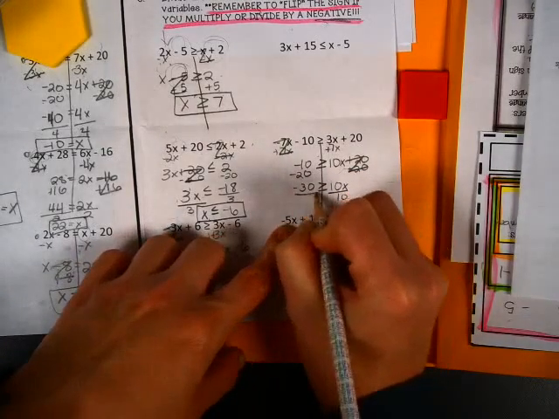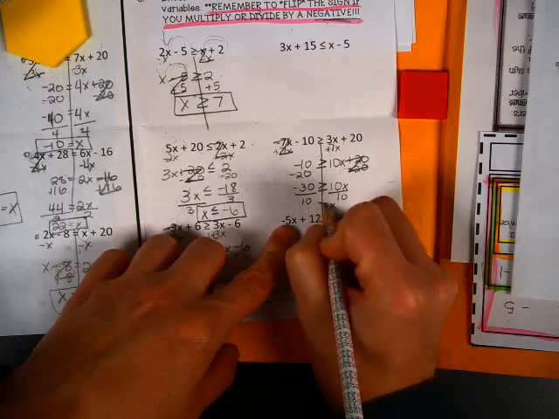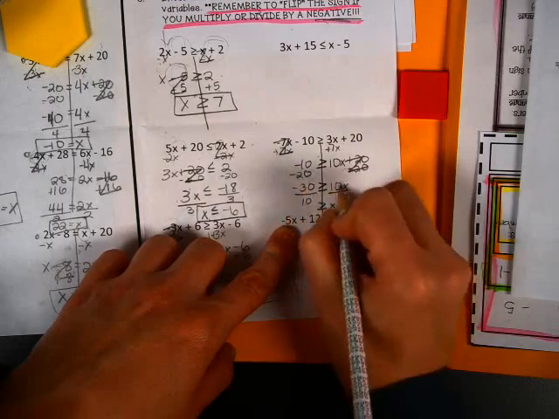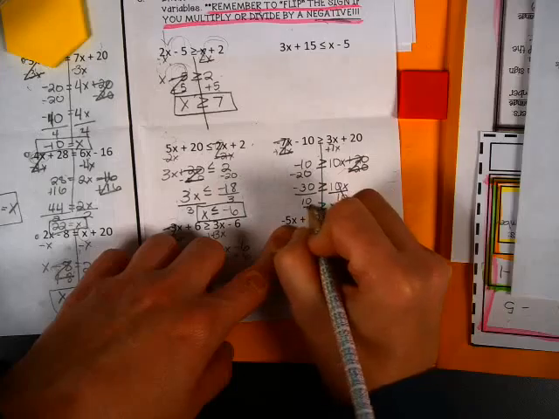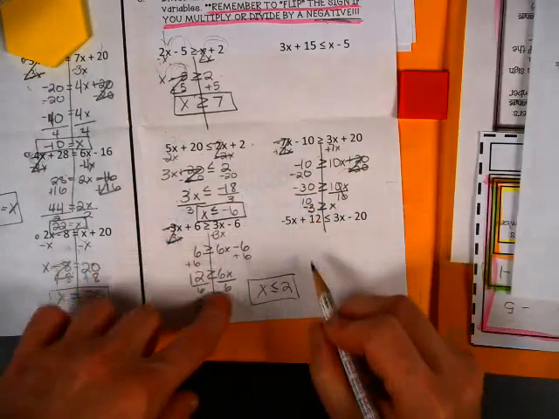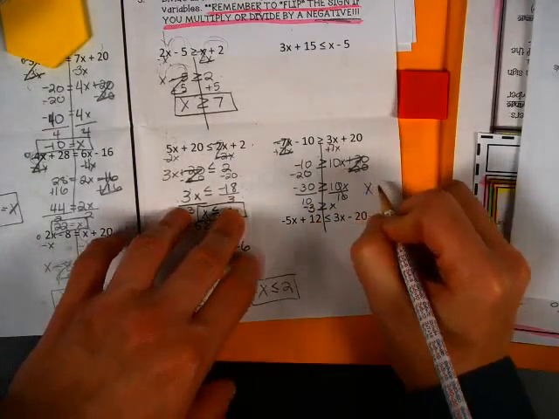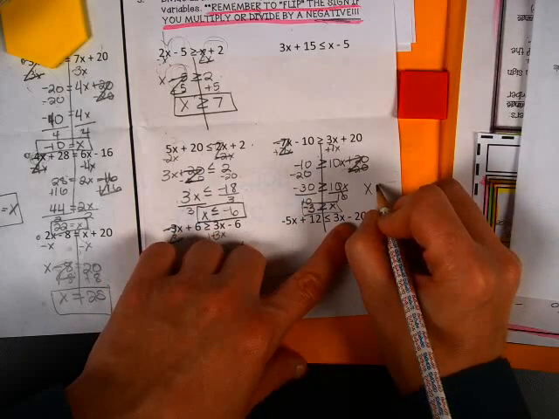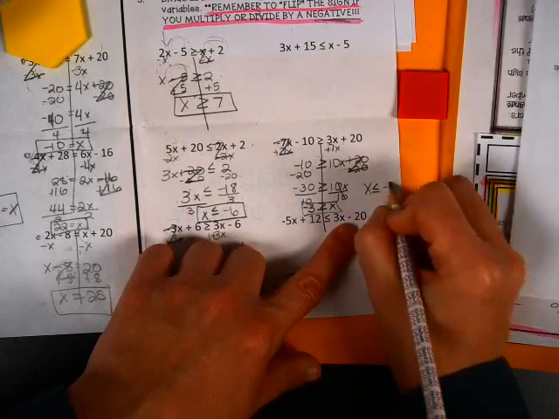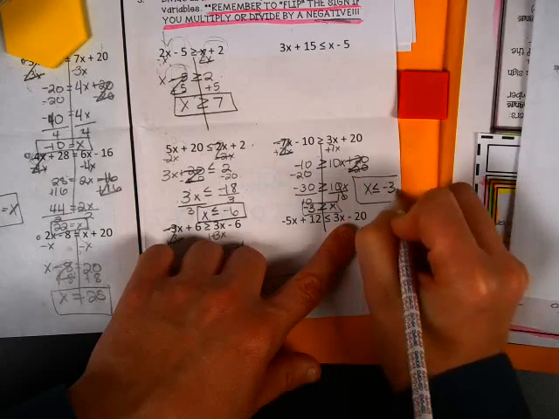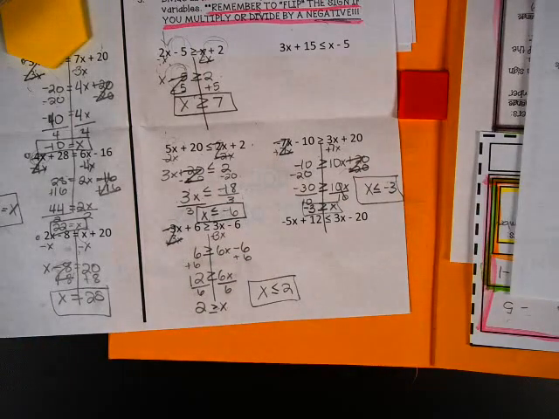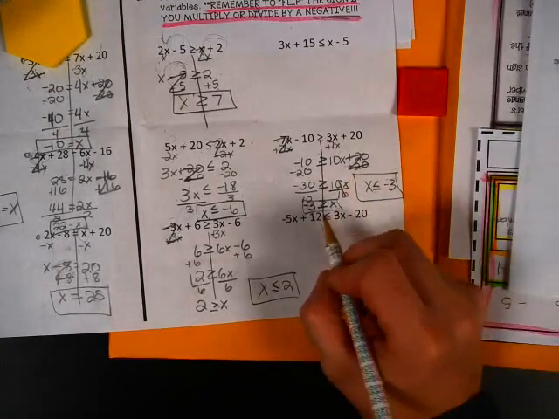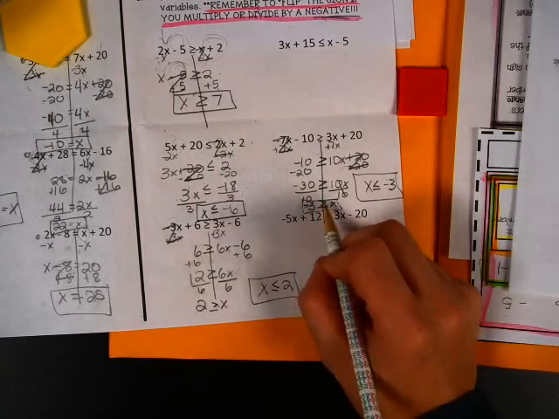Divide by 10. X equals is what's over here. And this is negative 3. This is just like this one. If we wanted to, this is correct. I'm not saying this is incorrect. It is absolutely correct. But if I wanted to make it look more appropriate, it would look like this. So keep that in mind. When you switch them, you have to switch the sign with it. It needs to always be kind of eating or pointing toward the same number.